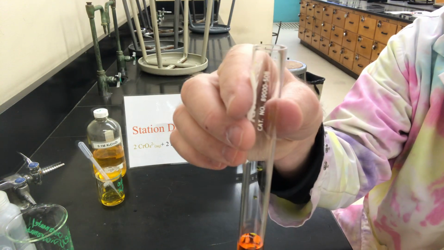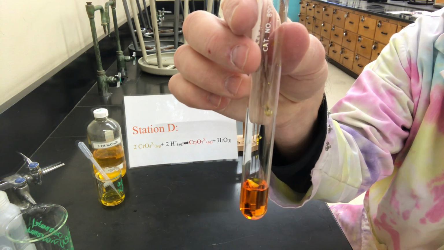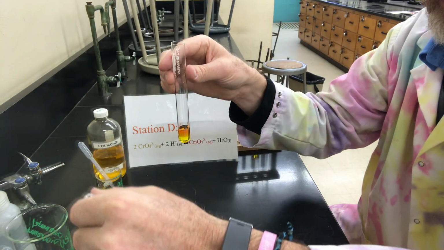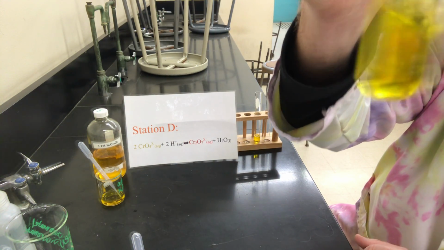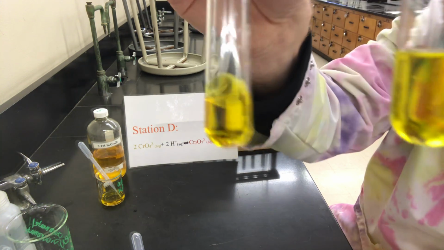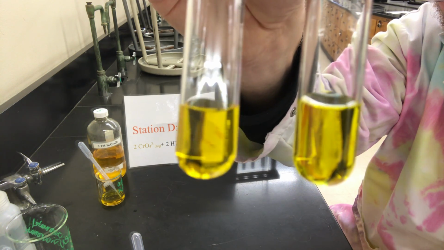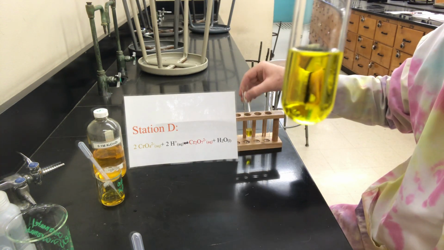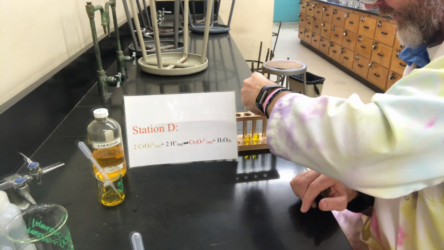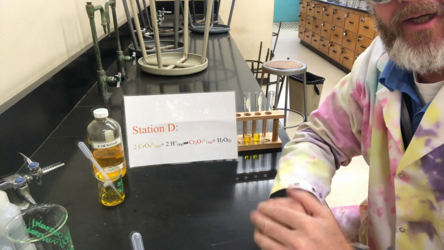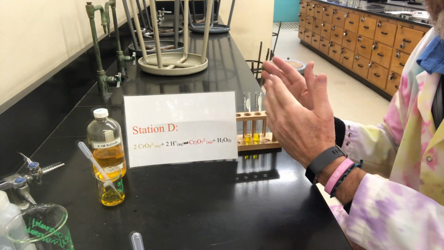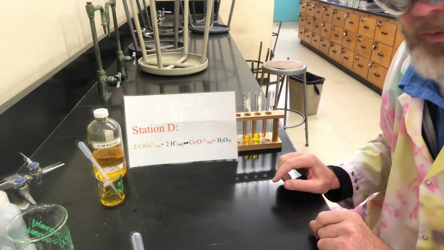Okay, here we go. Change color back to our control. So it lost some of that orange, went back to yellow. Okay. So hopefully we're starting to see how we're pushing equilibrium to the right or to the left. We can keep going back and forth if we want.